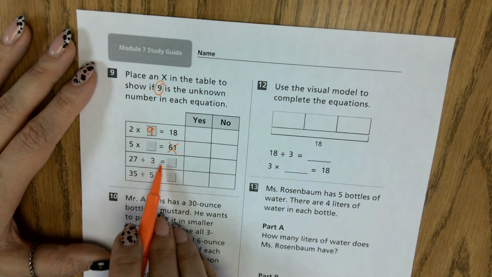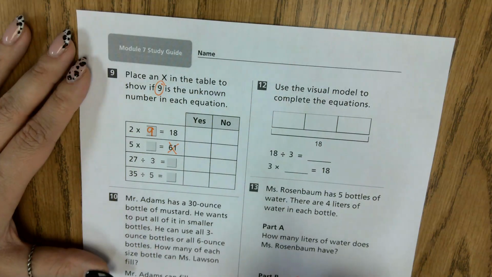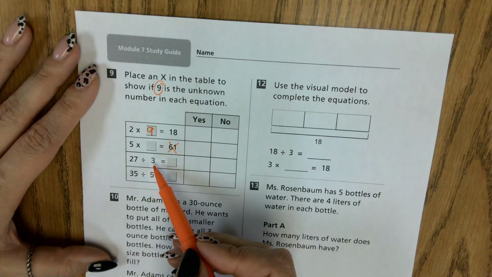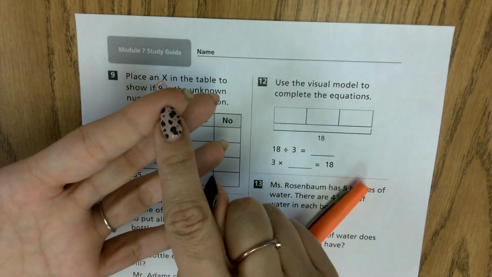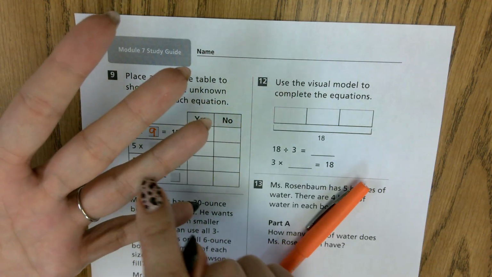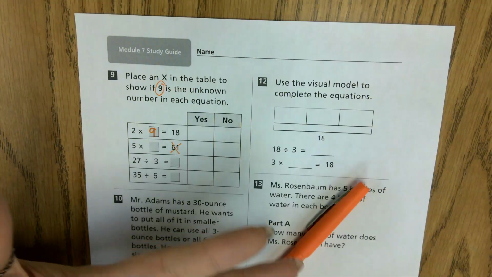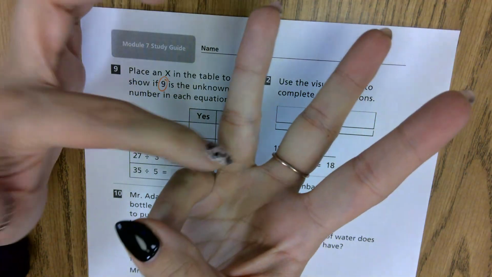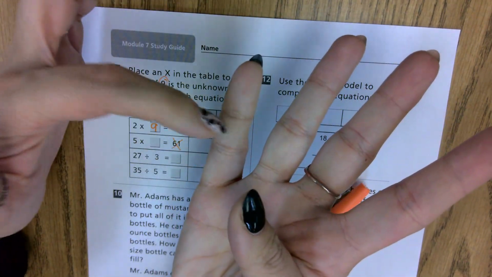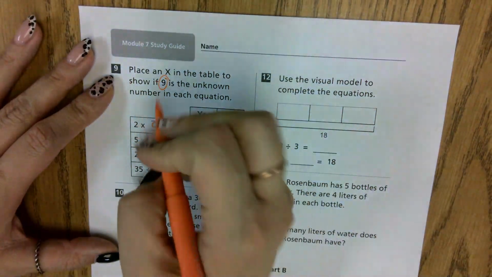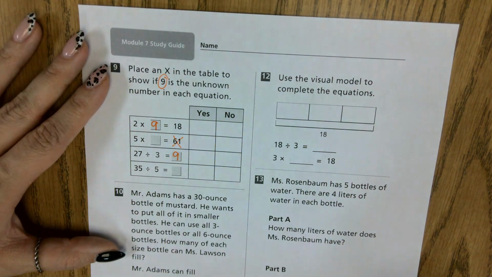27 divided by 3 equals blank. If you know your multiplication facts, you do know that this one equals that. But if not, let's count by 3s. You can do that by using your fingers. 1, 2, 3, 4, 5, 6, 7, 8, 9, 10, 11, 12, 13, 14, 15, 16, 17, 18, 19, 20, 21, 22, 23, 24, 25, 26, 27. So again, that gave me 9. 27 divided by 3 is 9.